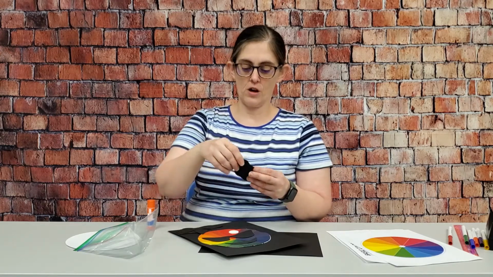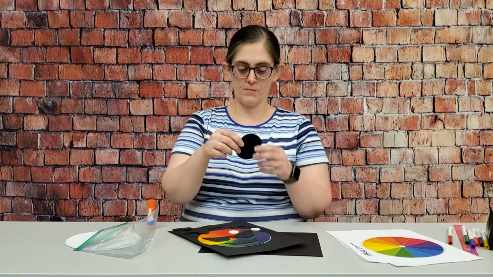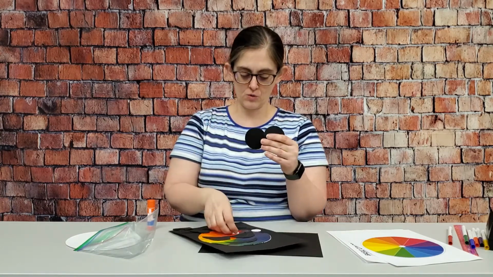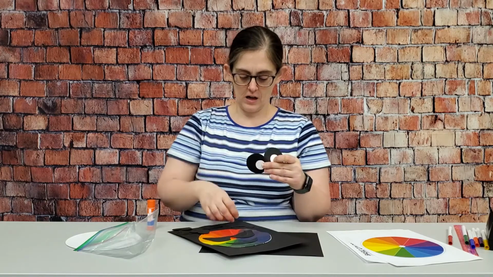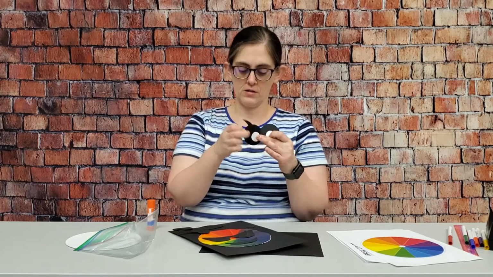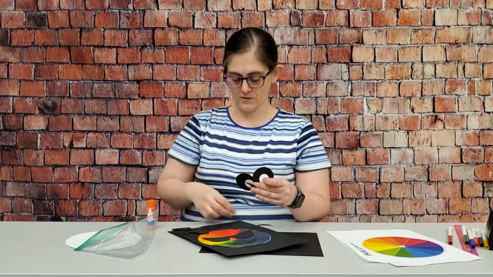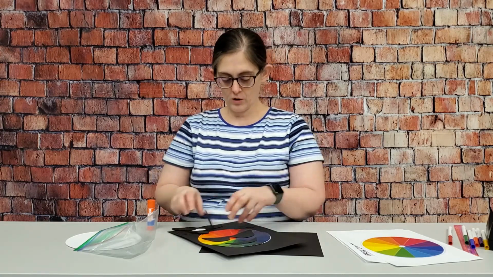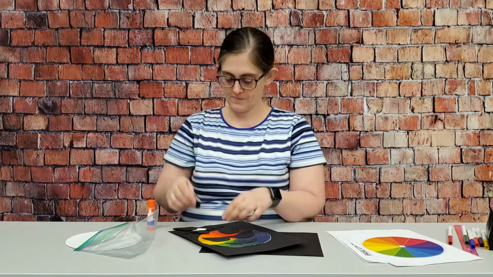You can use the hearts for eyes if you want to do that. Or there's some big eyes, and there's white dots to put on them if you use the big eyes. There's some eyebrows, or you could use that as a little bitty smile or frown. Or you can just use the little black dots for eyes.